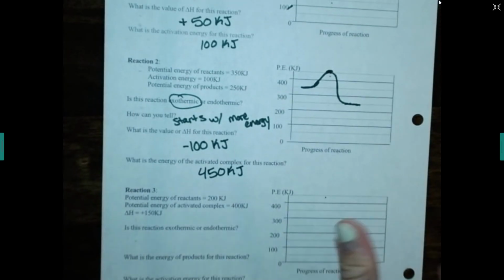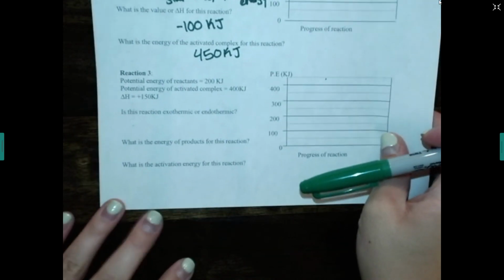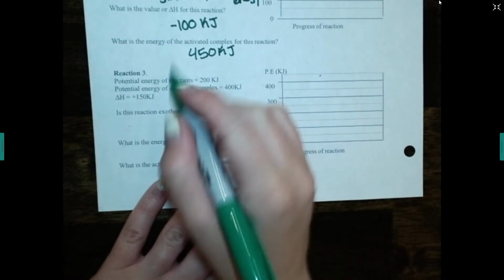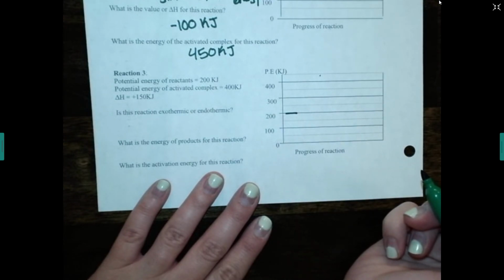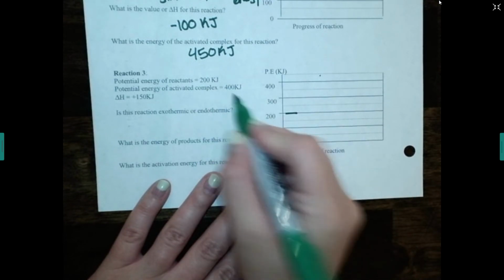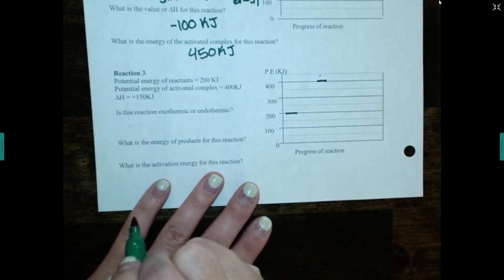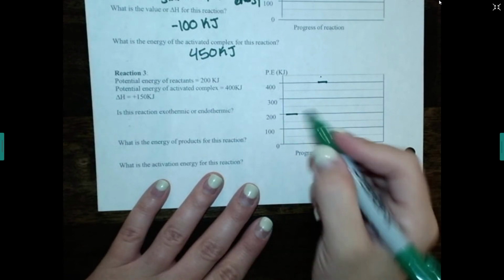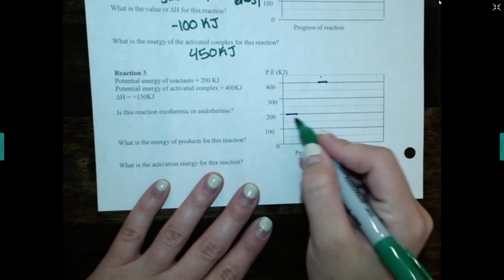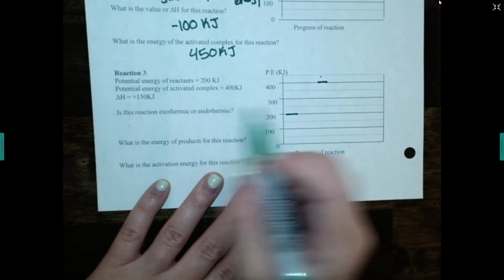Okay, last one. It says, potential energy of the reactants is 200. Potential energy of the activated complex, so that's the top of the hump, is 400. So it's going to go up there. And then it tells me the delta H. So remember, delta H is the difference between where you start and where you end. So I know where I'm starting. It's positive.